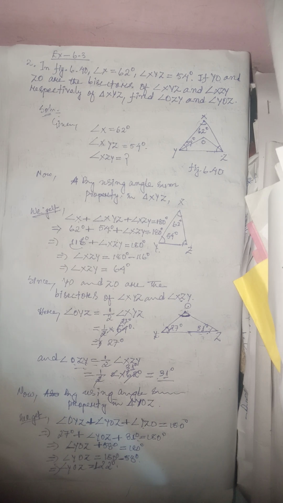From this, we find the value of angle XZY, and after we find it, we find half of each of these angles. Right after this, we use the angle sum property again. Then at the last, we'll get the values for these angles. All right, I hope everyone can understand it.